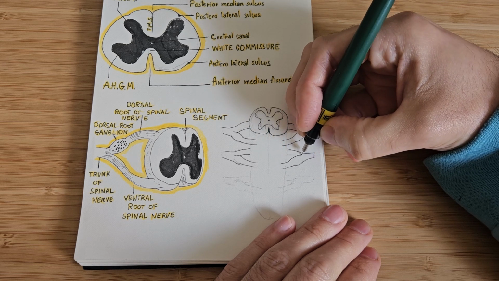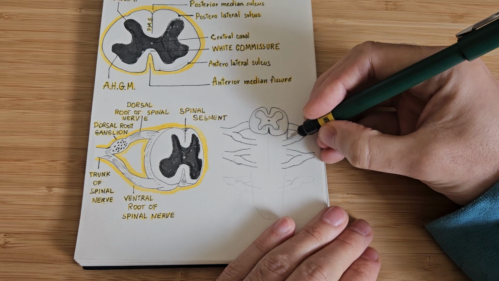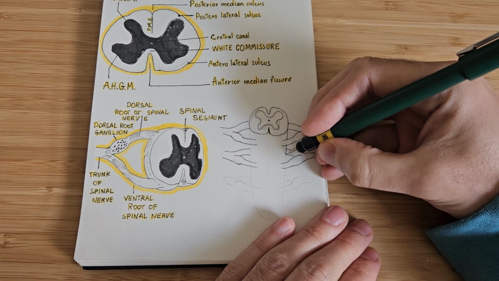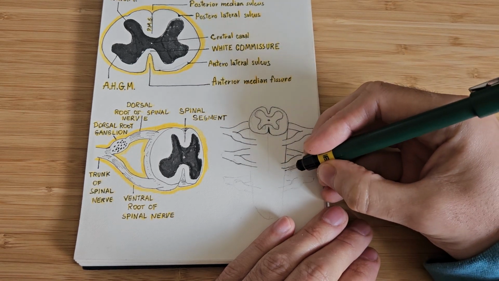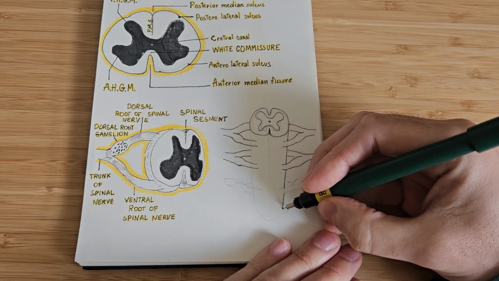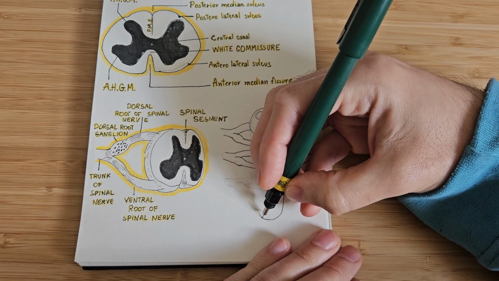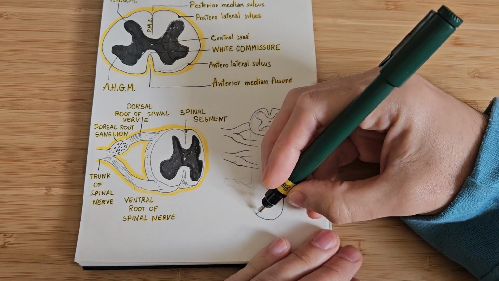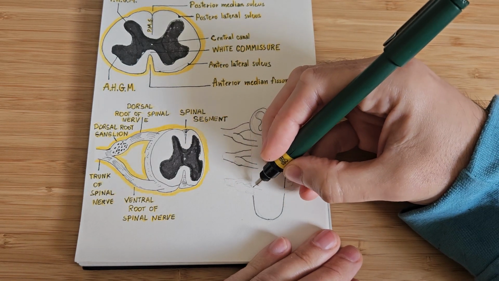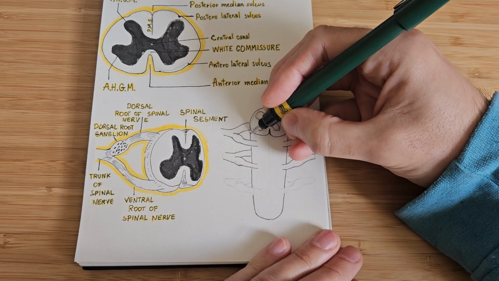And again, this is very basic anatomy. I know that might be simple, especially if you are already studying this subject for more than 1 month. But that's the thing, guys?